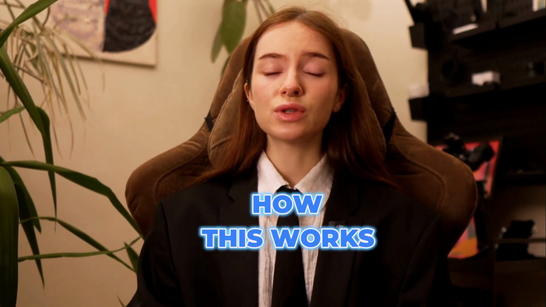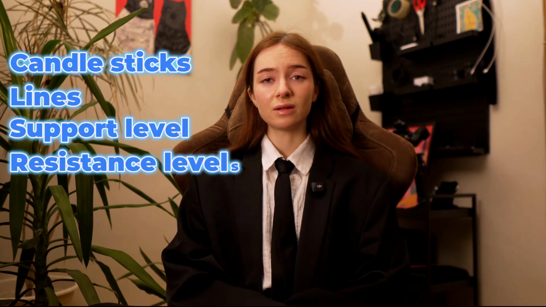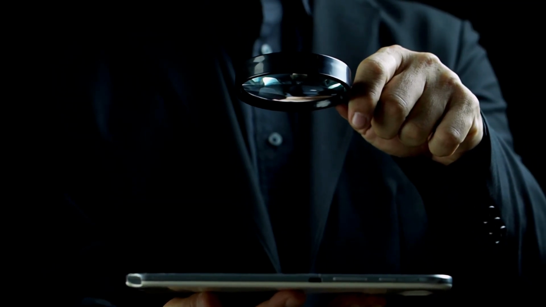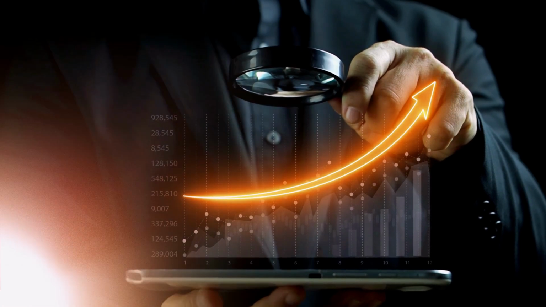Today we will analyze several trades in quick trading mode to immediately show how this works in practice. Most importantly, everything will be done without complex indicators, only pure chart analysis. Candlesticks, lines, support levels and resistance levels. I will show you how to identify support and resistance levels, how to see trends and impulses, how to use this knowledge to enter trades across different time frames, and how to manage your risk.